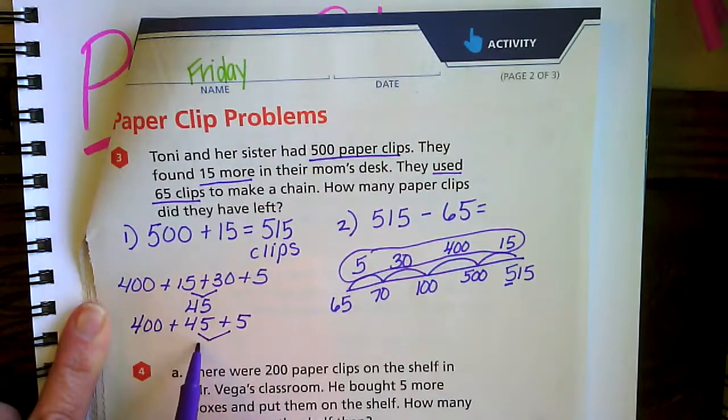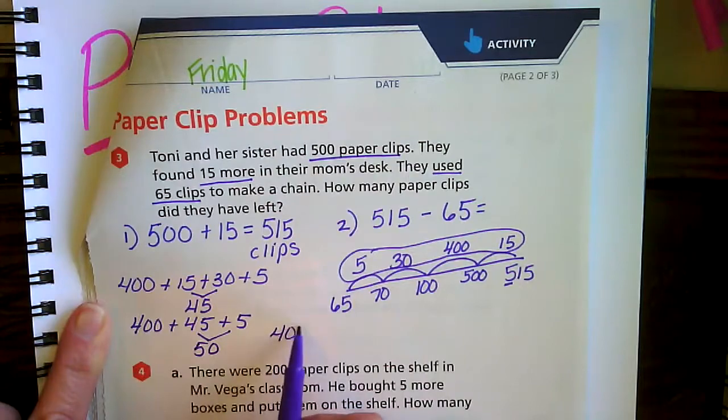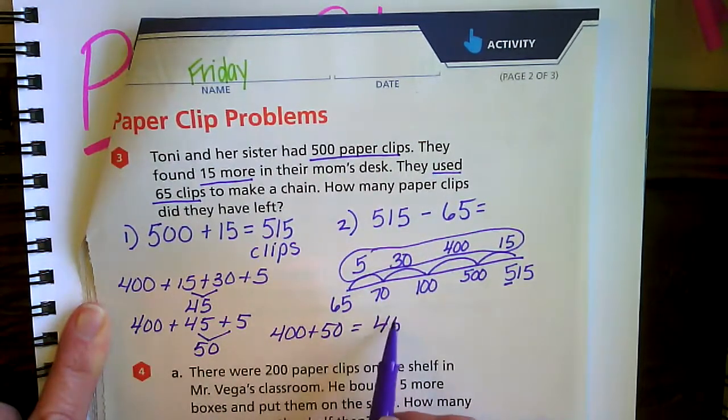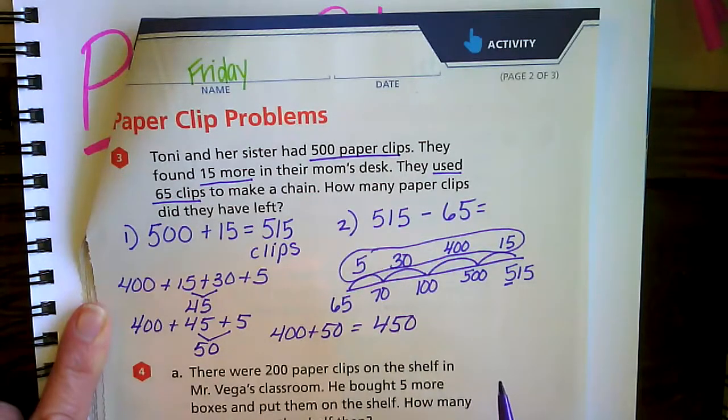Let's put these two together. 50. 400 plus 50 equals 450 clips.